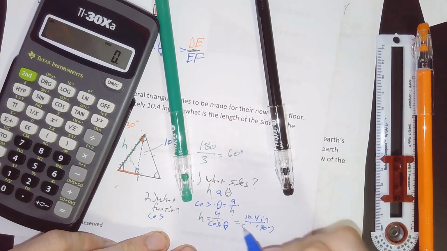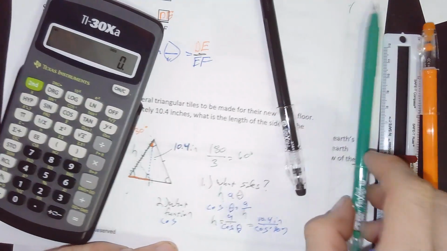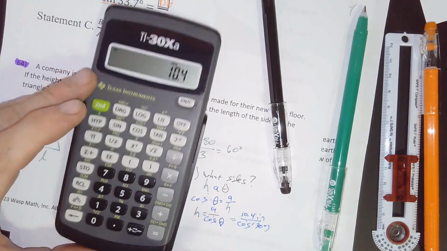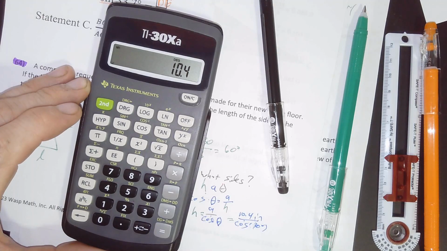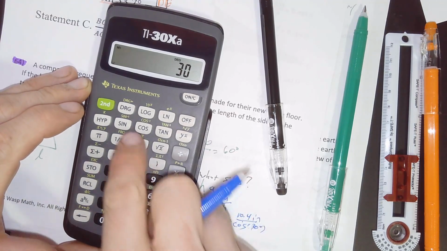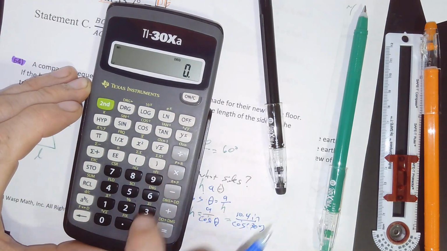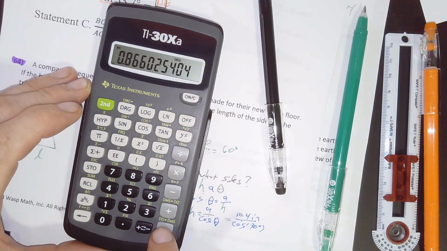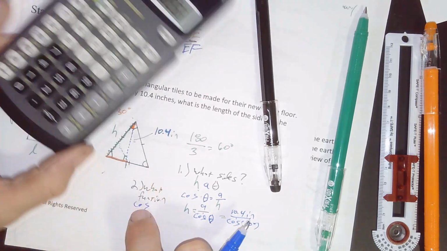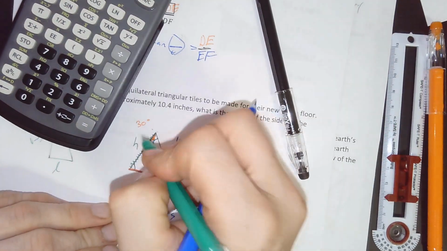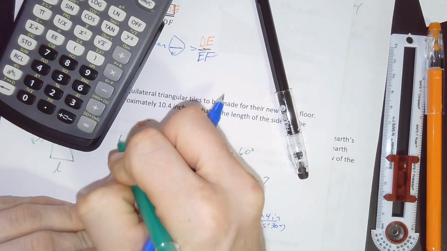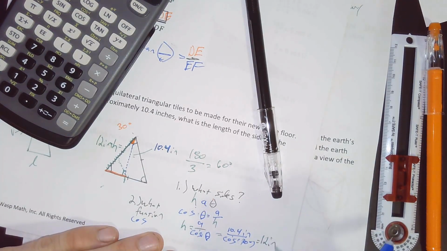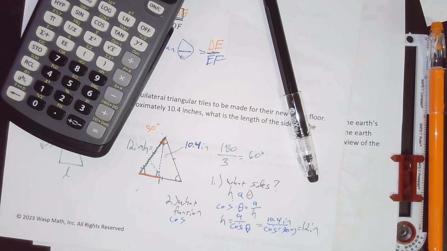Cosine, because it's adjacent over hypotenuse. So anyway, it's 10.4 divided by cosine of 30, which equals 12. So this hypotenuse equals 12 inches. Okay, so that's the answer to that.